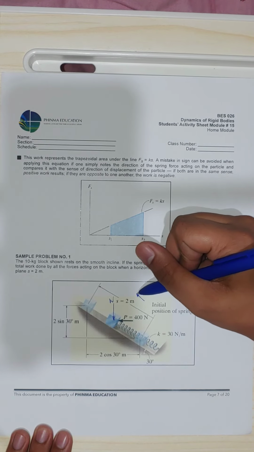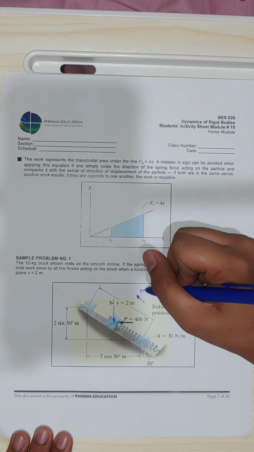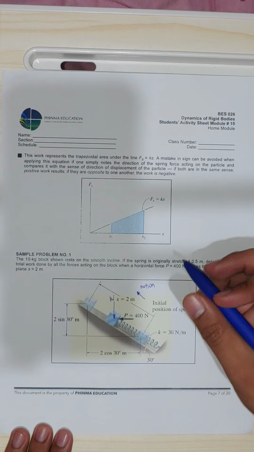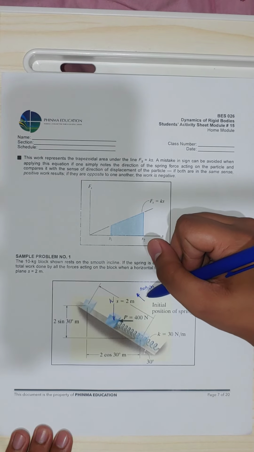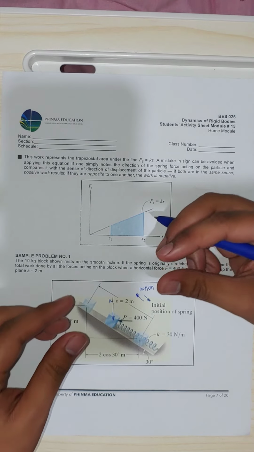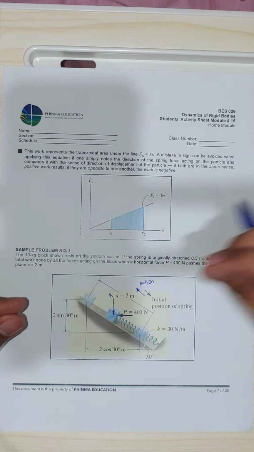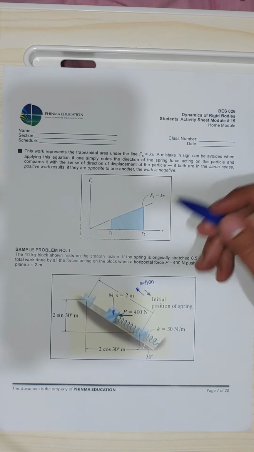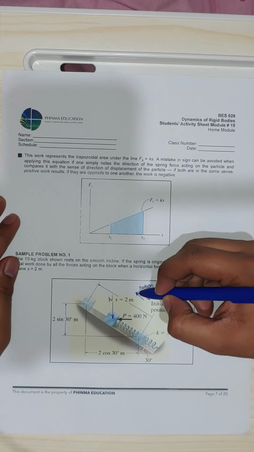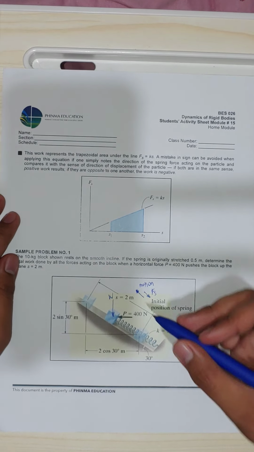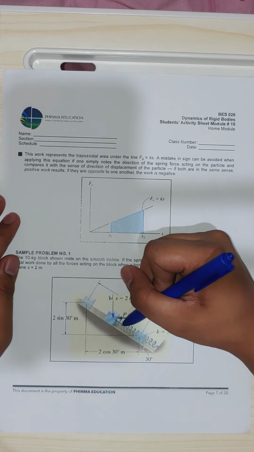That is the path of the motion. The force of the spring is always opposite to the motion. Why? Because if you pull a spring, it pulls back, and if you push the spring, it pushes back on you. So that is always opposite the direction of the motion. So we have a force of the spring over here.